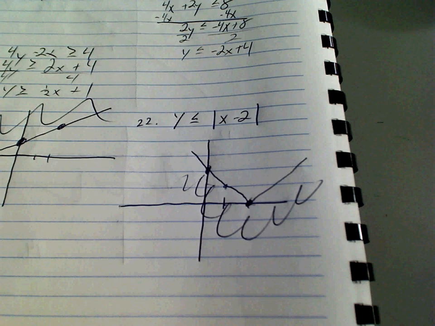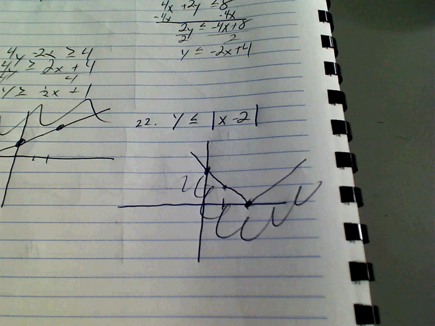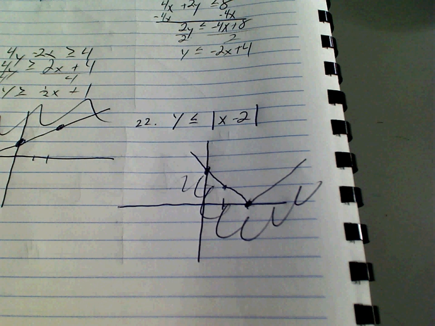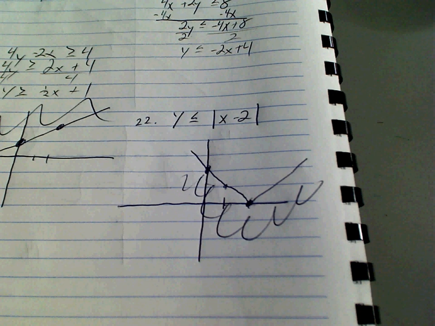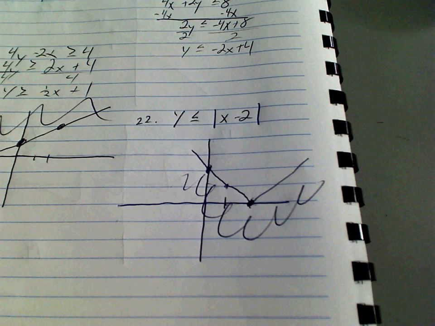That looks like a beard on a mouth. Any questions on 22? All right, we're almost there. 3 more.